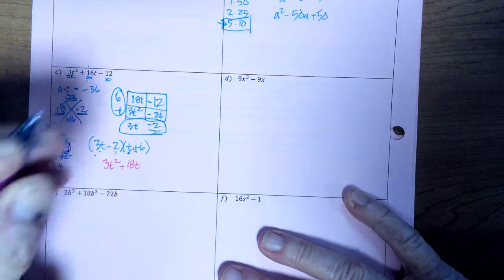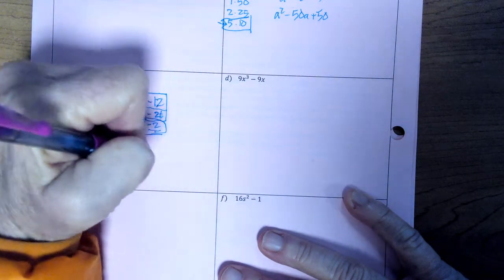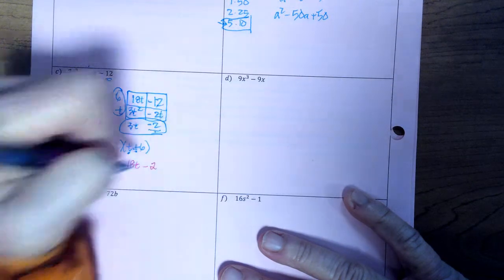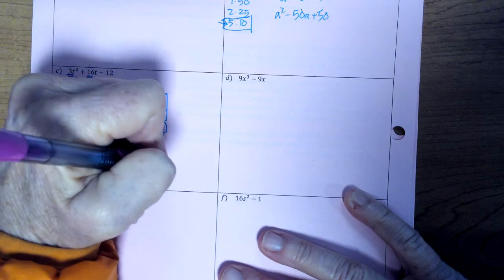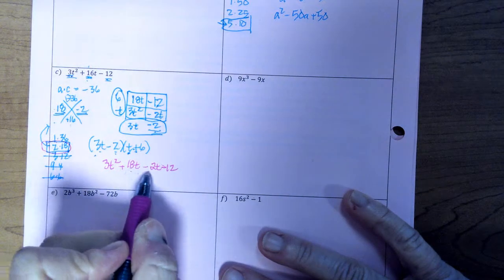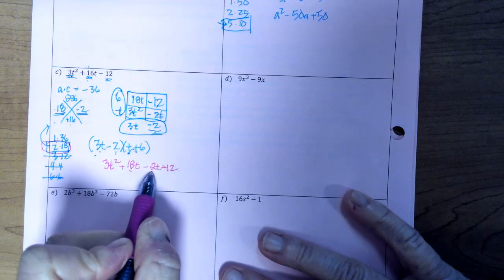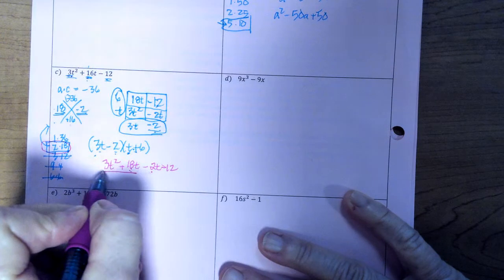Now I'm going to take my second, and I'm going to go minus 2t, and I'm going to pull up my last term of minus 12. So if you look at my middle terms, if I take 18t minus 2t, what do I get? I get 16t.